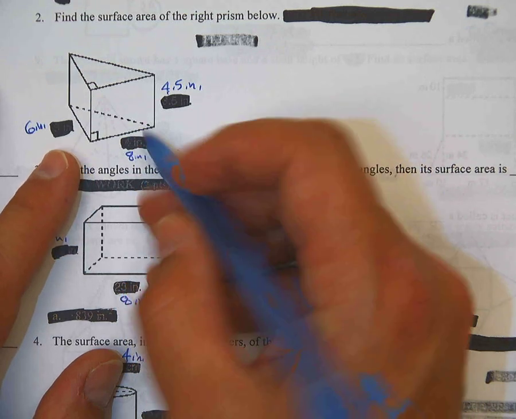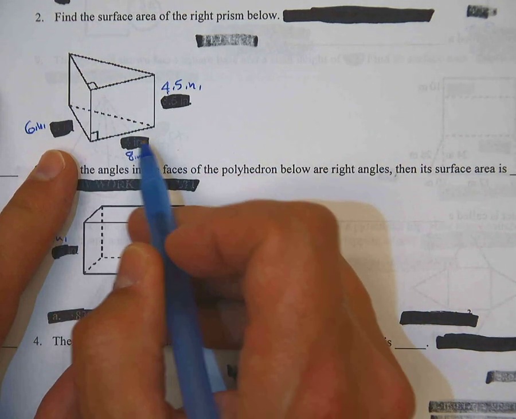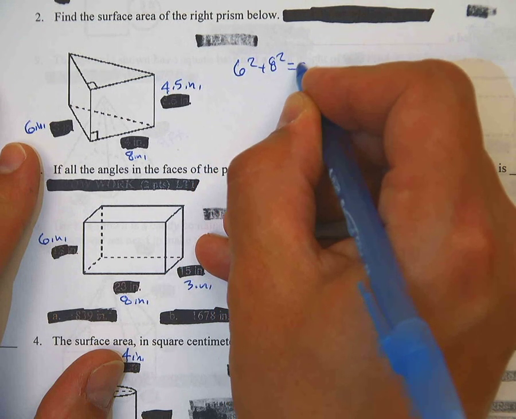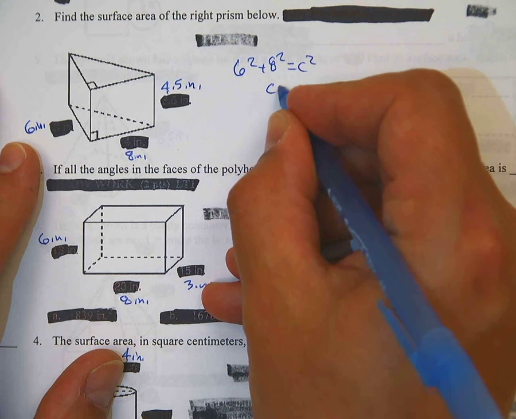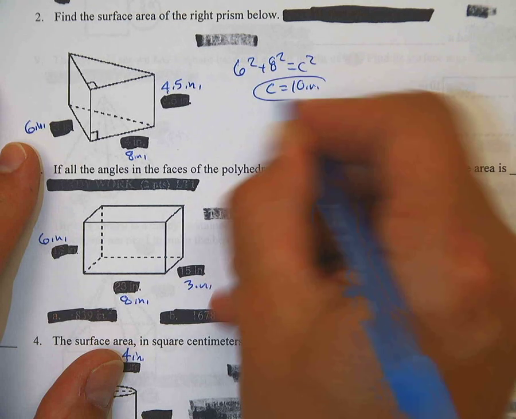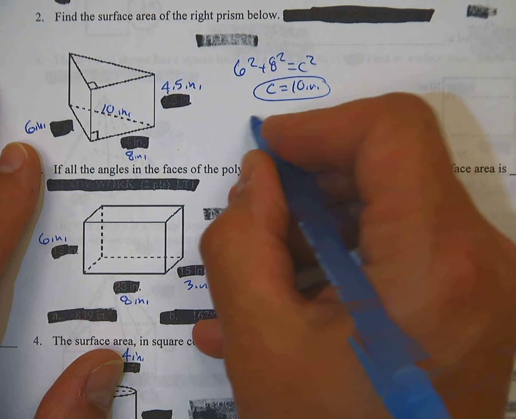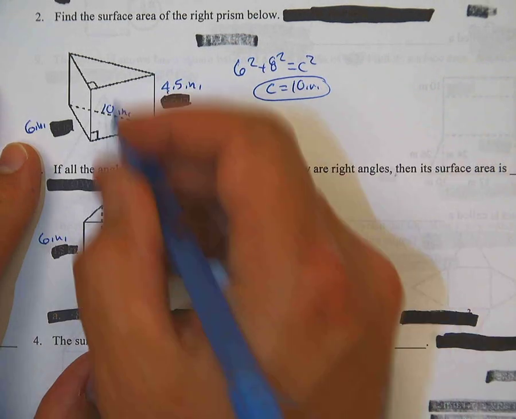First thing I need to do is figure out the length of this hypotenuse. So I'm going to take 6 squared plus 8 squared equals c squared. When I do that, I get c is equal to 10 inches. Got to do that first. So that means this side is 10 inches. Okay? Then to get the surface area, I have to get the area of all the faces.